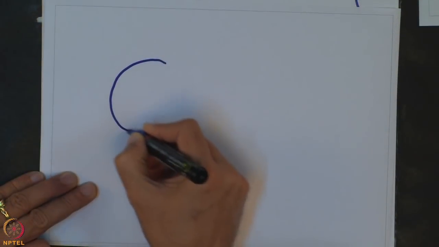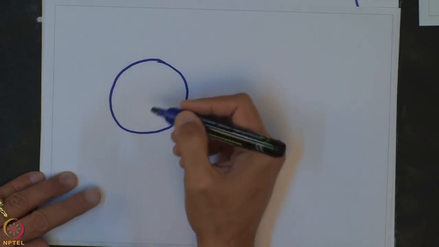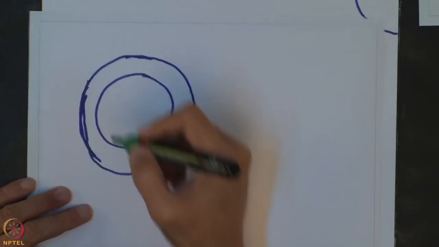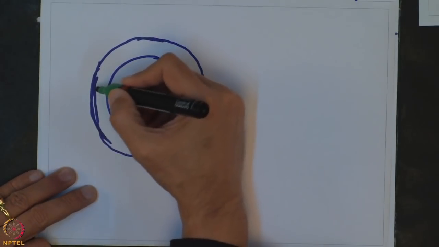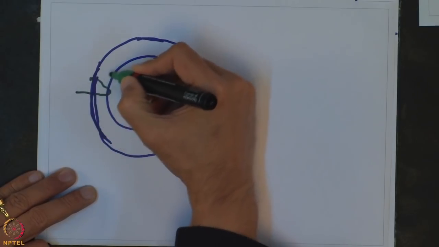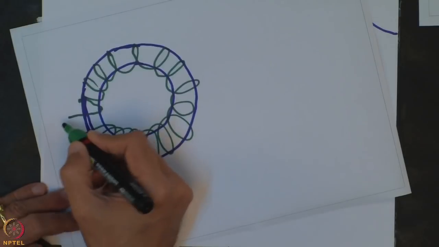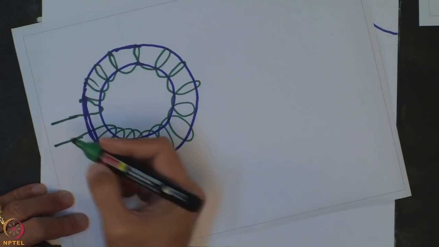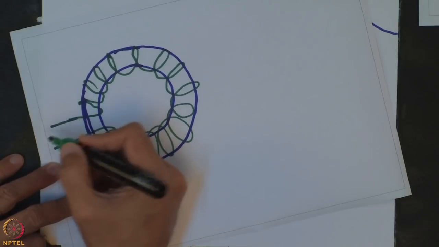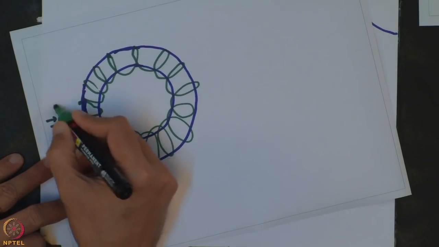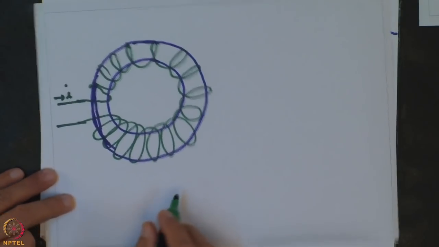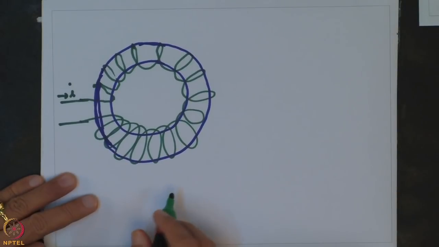To understand the principles of inductor, let us consider a torus made up of plastic. There is a coil which is wrapped around it all over the periphery as shown, and there is a source connected to this coil which is causing a current I to flow in the coil.